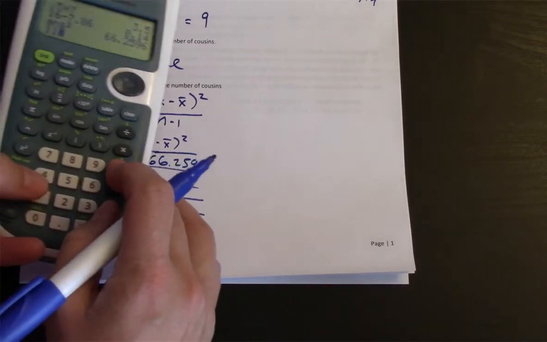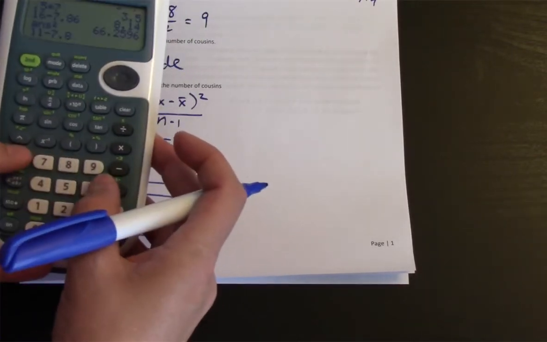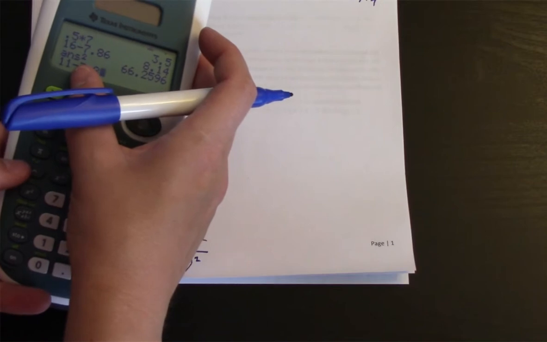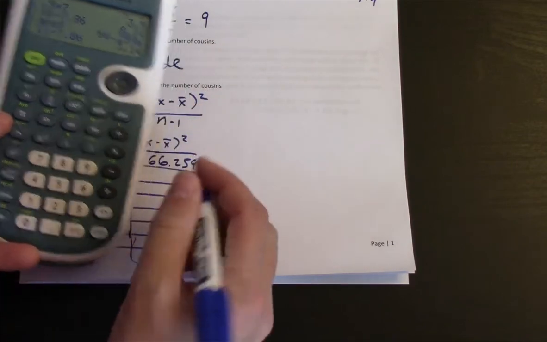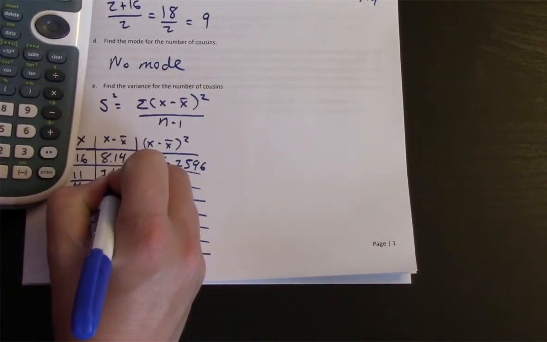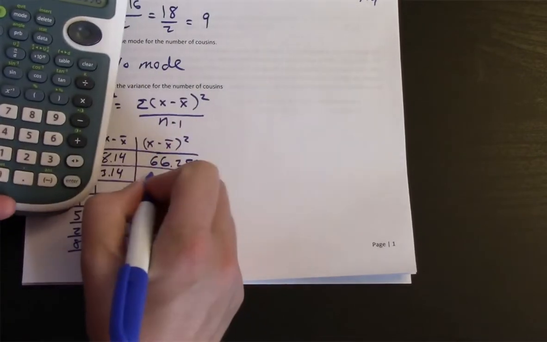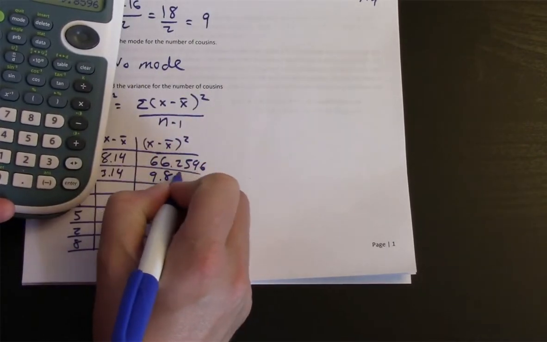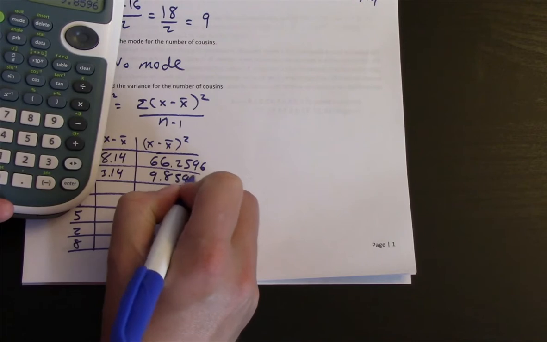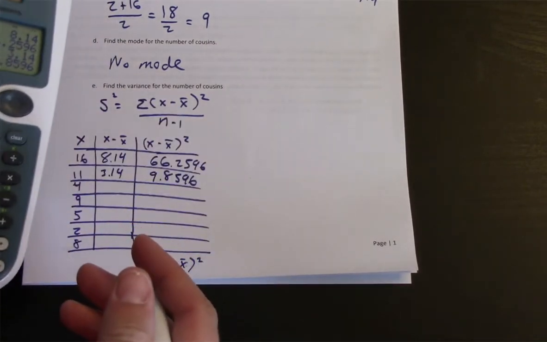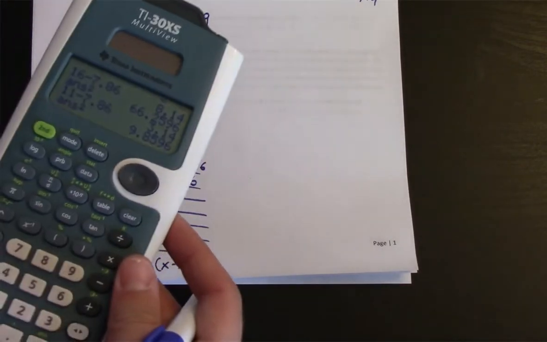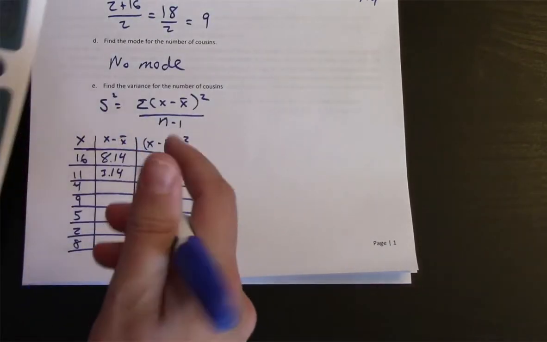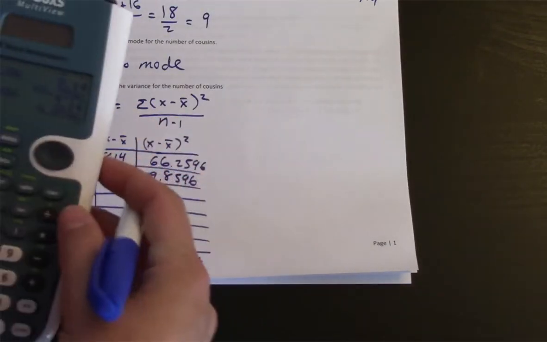Okay, then I'd say 11 minus 7.86, and I get 3.14. Go ahead and square that guy, 9.8596. All right, I'm going to go ahead and fill out the rest of this table. I'll fast forward the video so that way you don't have to watch me filling it out. But you can check that my table matches your table.